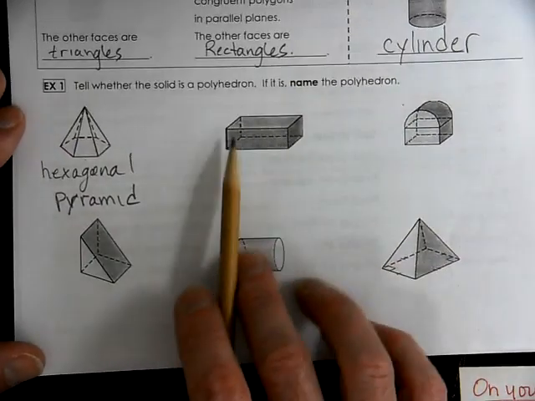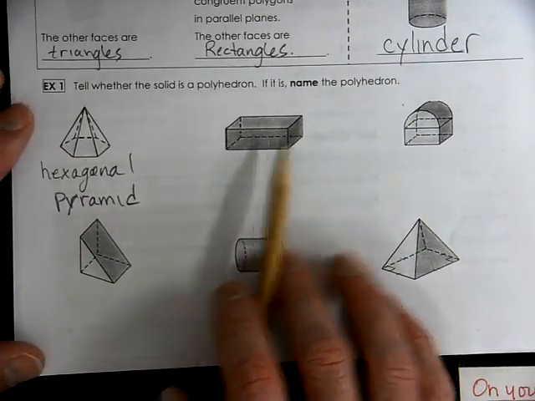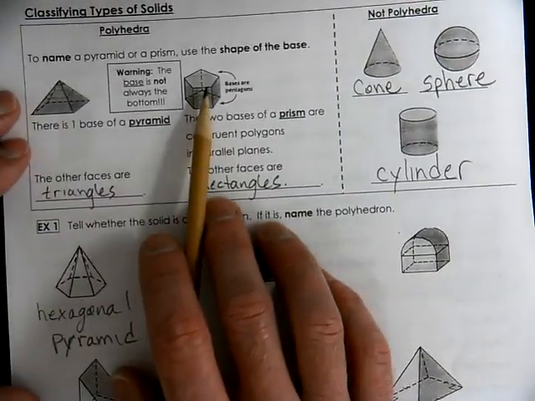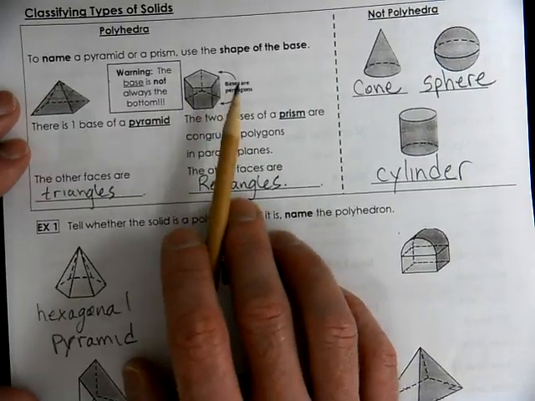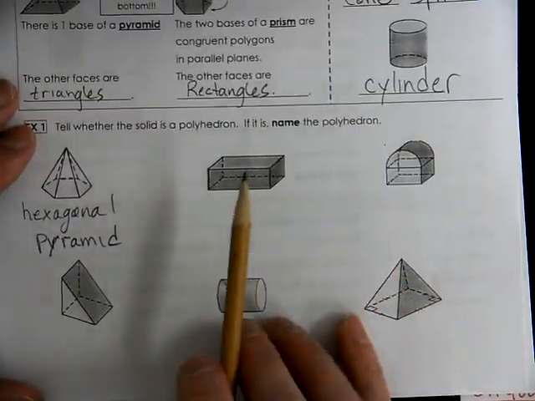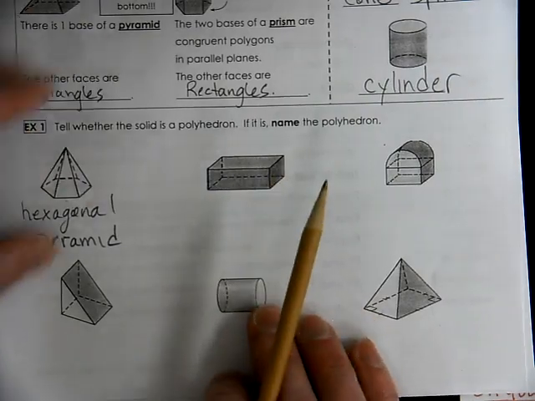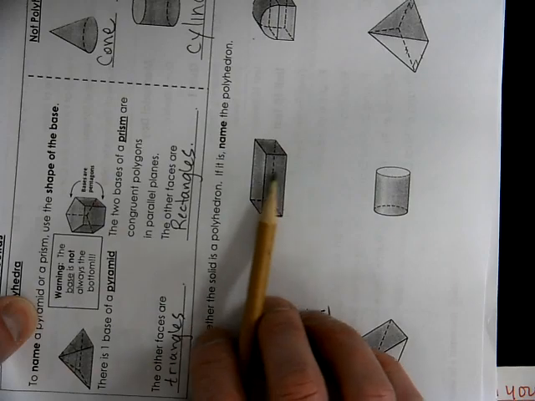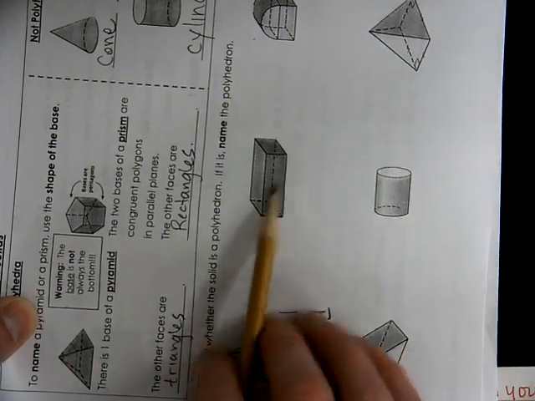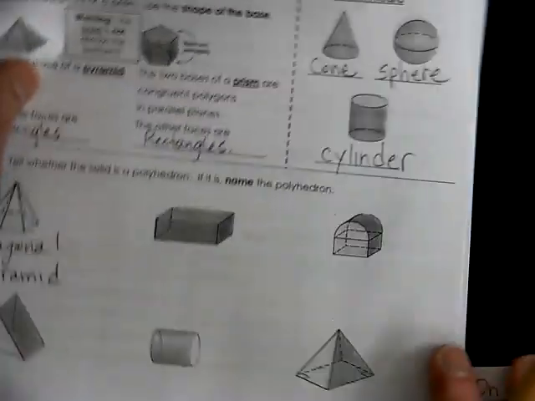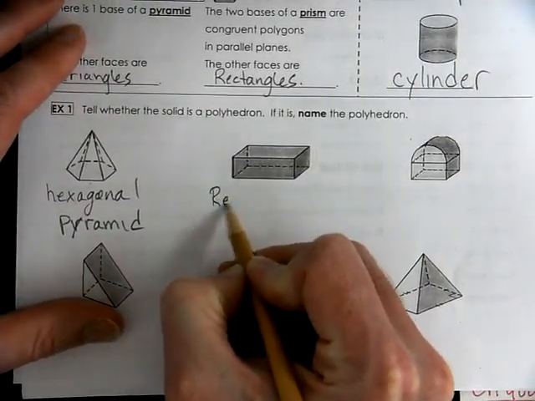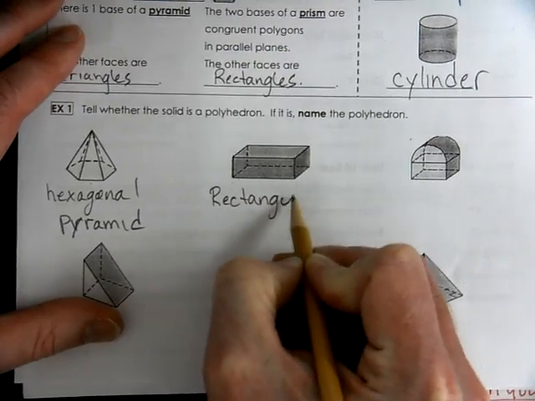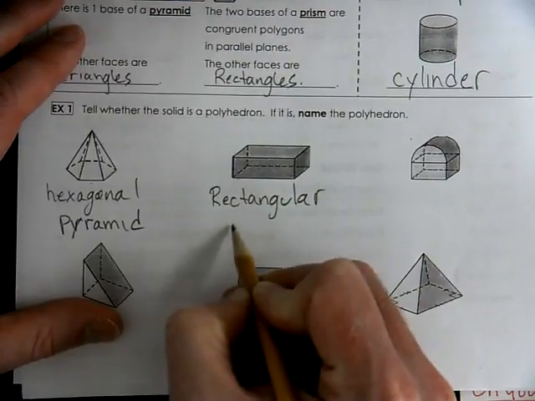Okay, what would we call the next one? A prism. A prism has polygons for bases, and the sides are all rectangles. Well, here we have rectangles for sides, or you could turn it around and have the longer ones as sides. So it really wouldn't matter how you turn it. It's the same name either way you think about it. Rectangular prism.